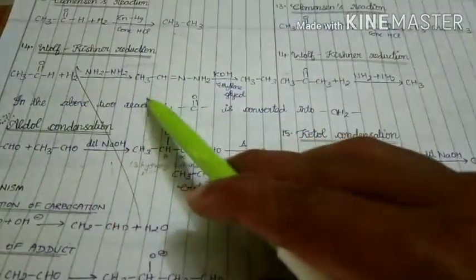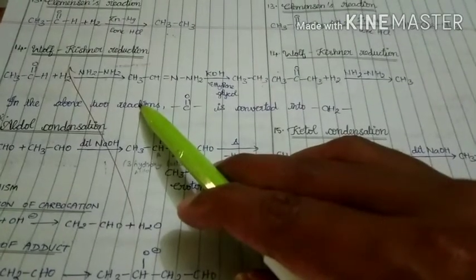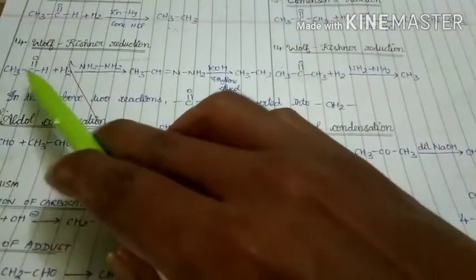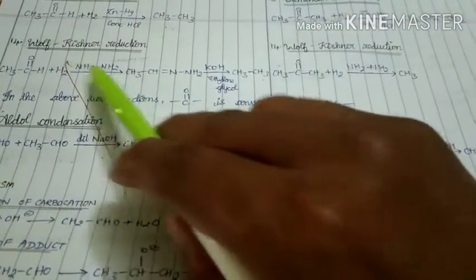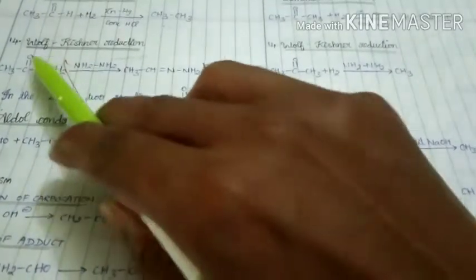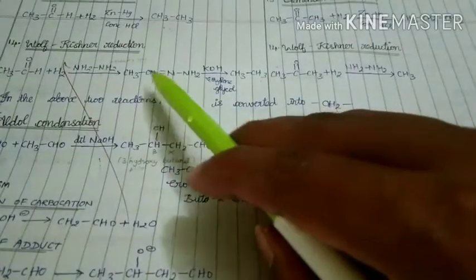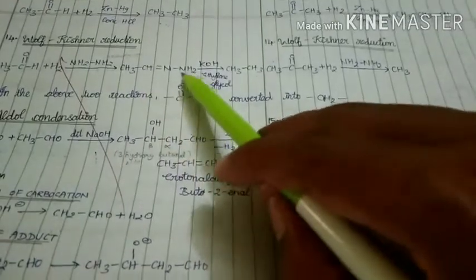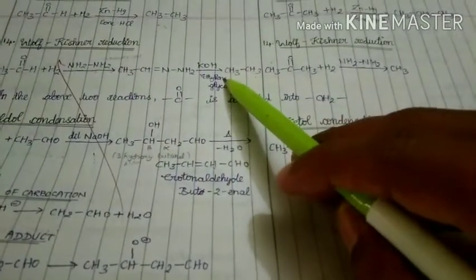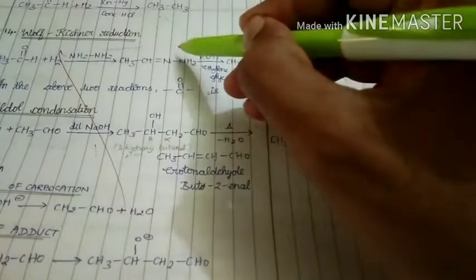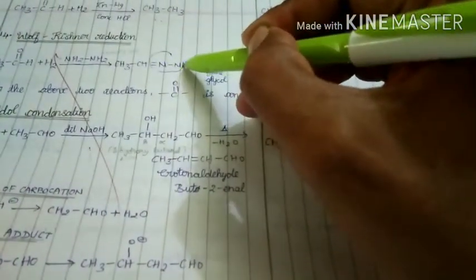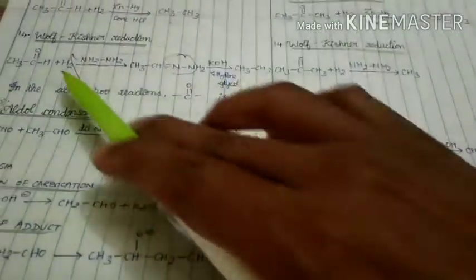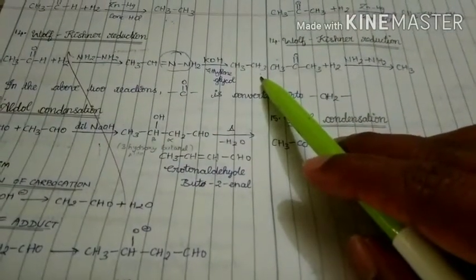That means here also, which mechanism takes place? What is the point here? C double bond O becomes CH2 here also. Initially this compound reacts with NH2NH2. That means condensation takes place, that means this O and H2 are removed. Then this is the compound CH3CH double bond N NH2. This is acetaldehyde hydrazone. When this compound is treated with KOH in the presence of ethylene glycol, then this part will be removed. Which part? This nitrogen will be removed. Then CH3 will be formed. So finally C double bond O is converted into CH2.